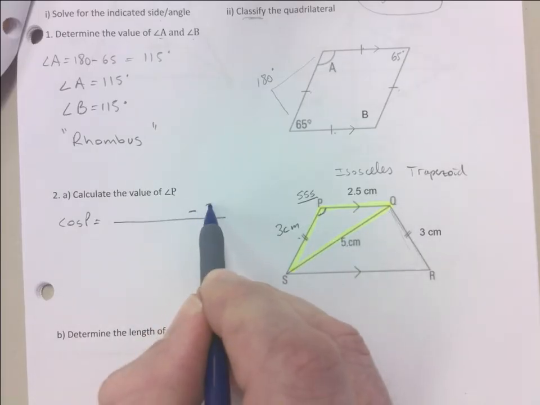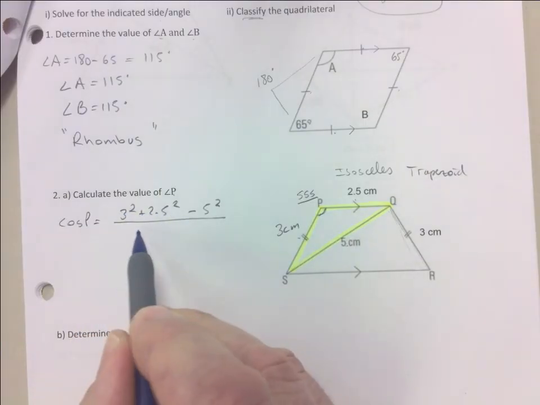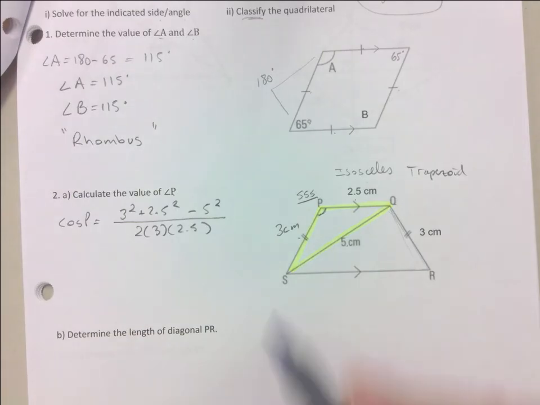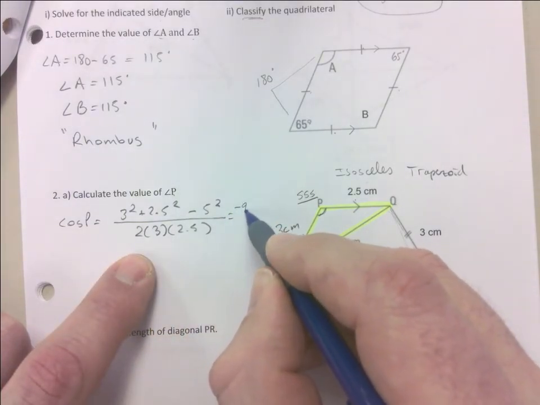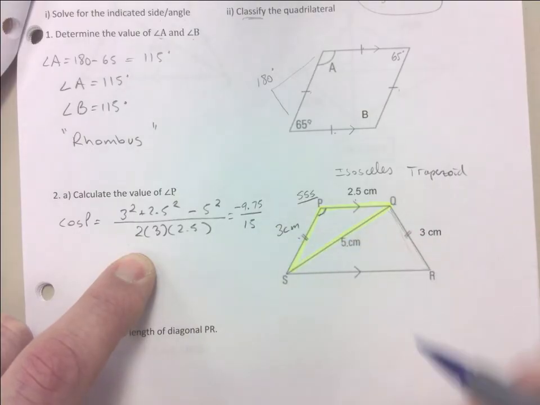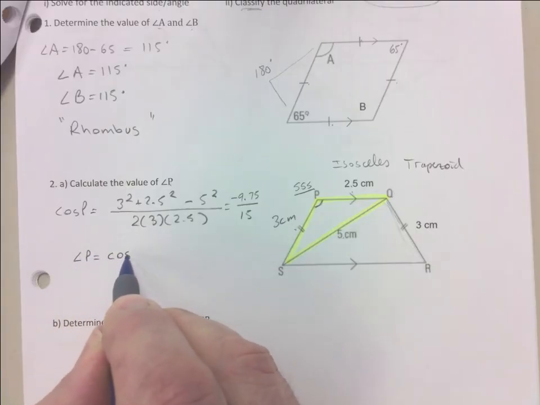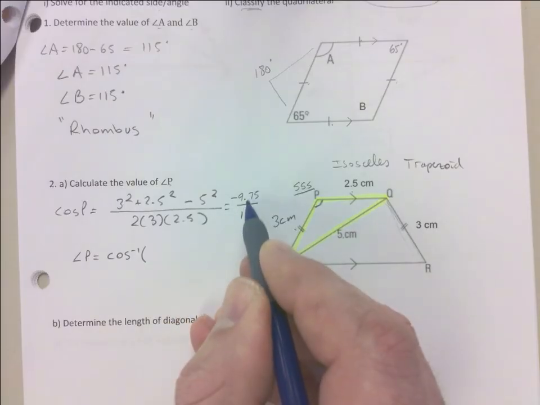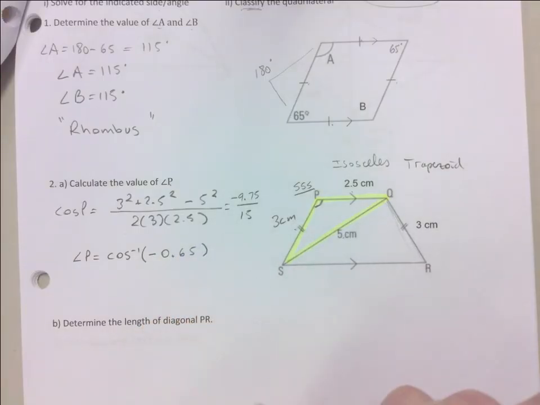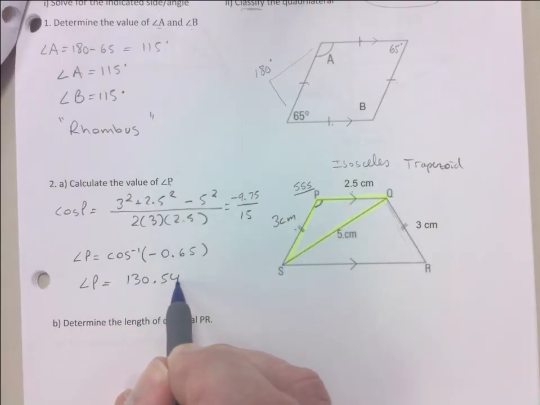Right, that's the side we want to have down first. These two are coming over here, and then it's 2 times 3 times 2.5. If you calculate the top, you get negative 9.75. If you calculate the bottom, you get 15. Okay, so angle P is the inverse cosine of whatever you get here. If you divide them, you get negative 0.65 exactly. So angle P is 130.54 degrees.